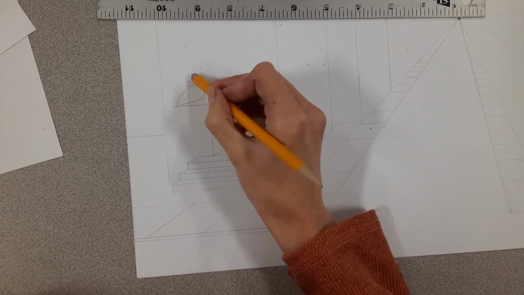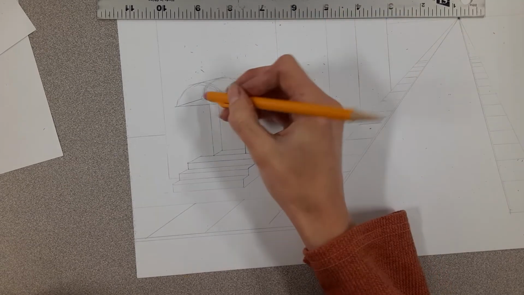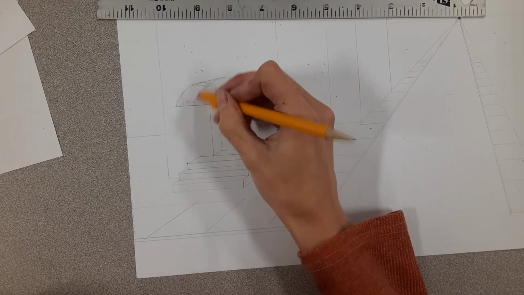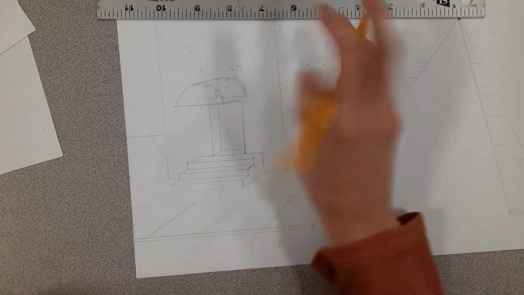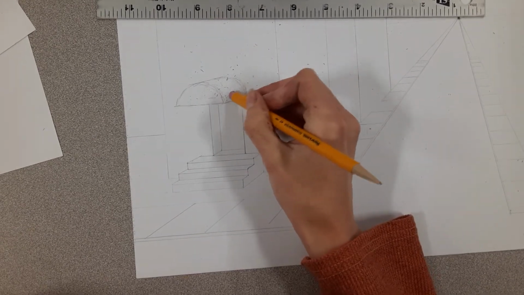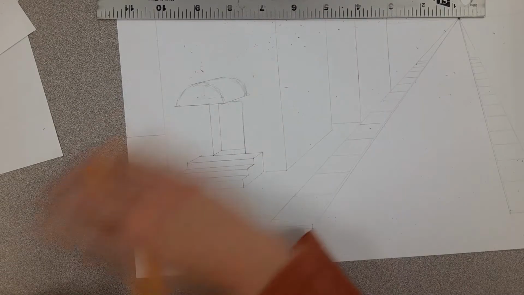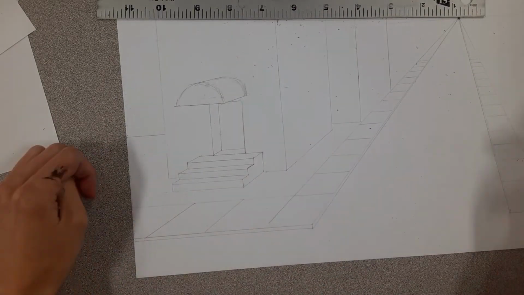Now, this is a solid object, so now I have to erase out any of the lines that would cut through. And that creates an awning.